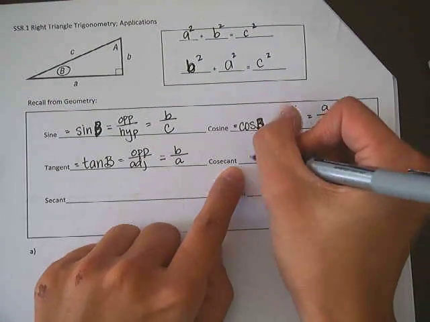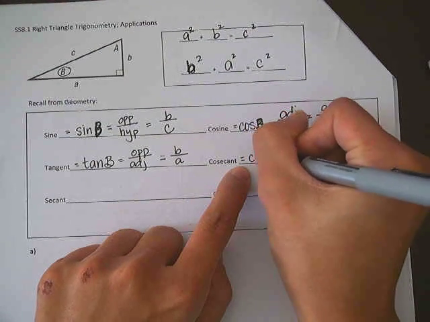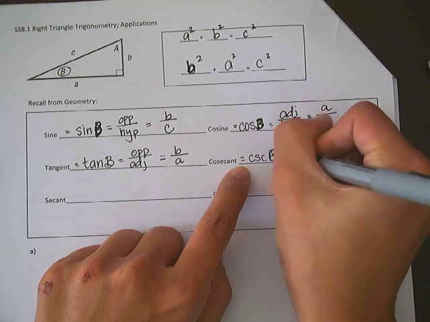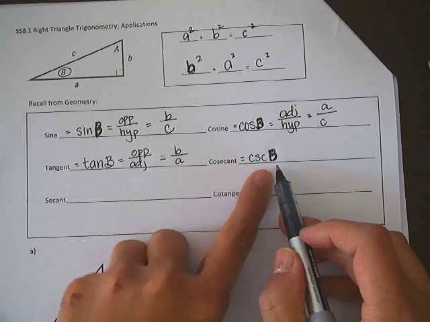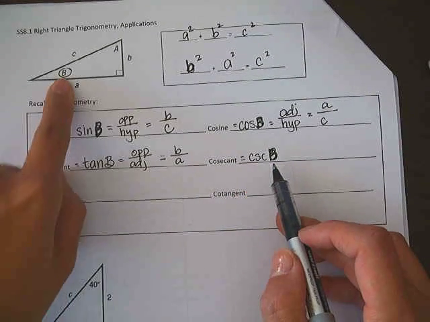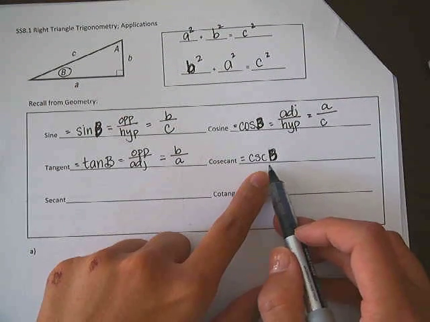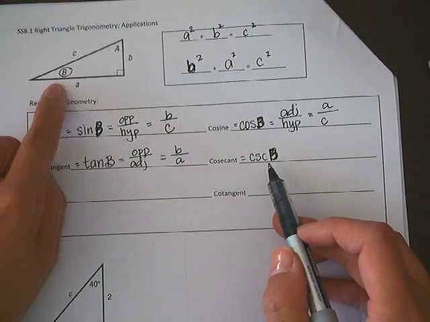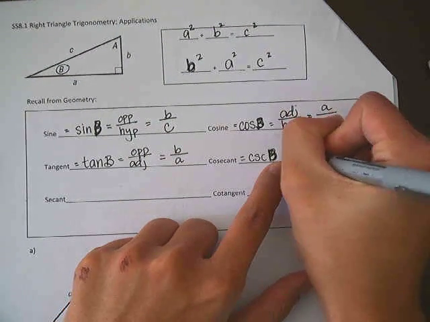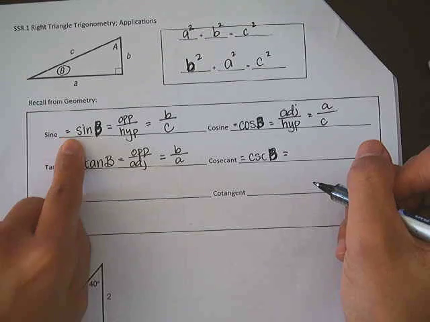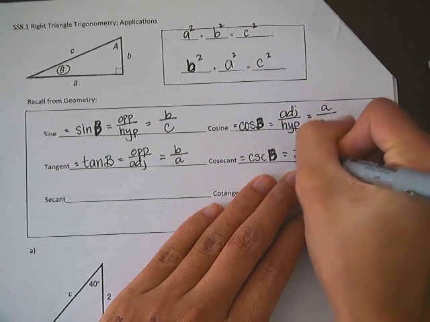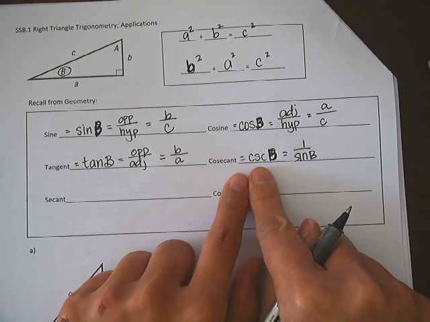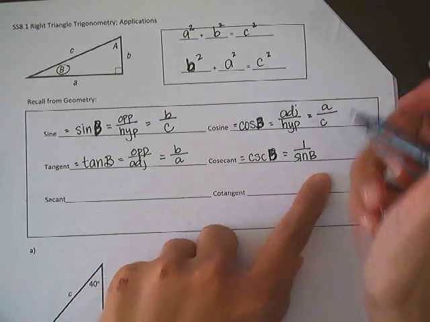Cosecant. The abbreviation is CSC, and we accompany that with beta. Oh, I'm sorry, not beta, B. Beta is the Greek letter for B. So cosecant of B. The relationship of cosecant is that it's the reciprocal of sine, so you can do 1 over sine of B.